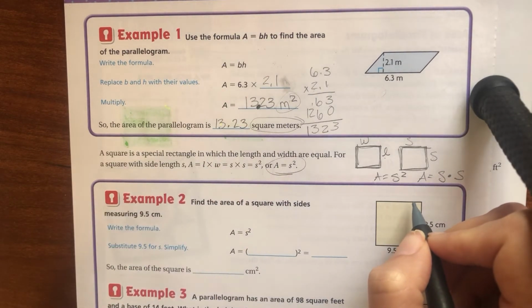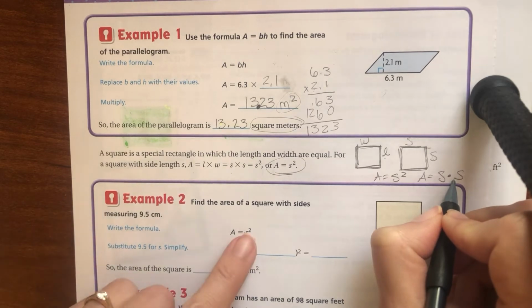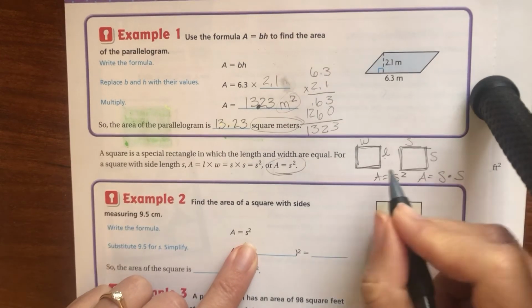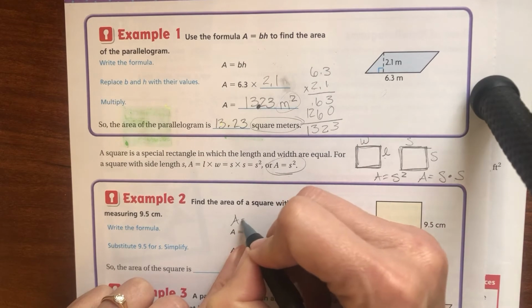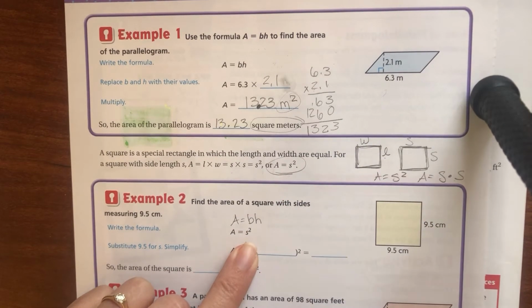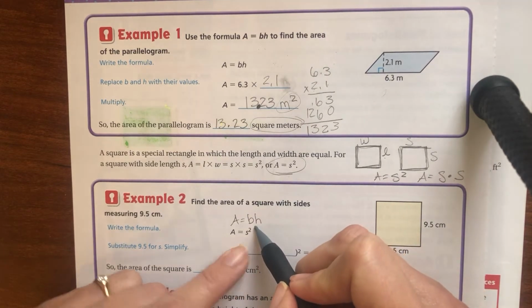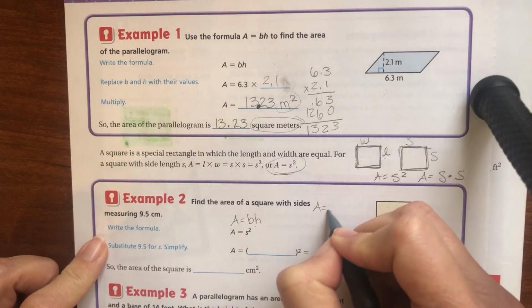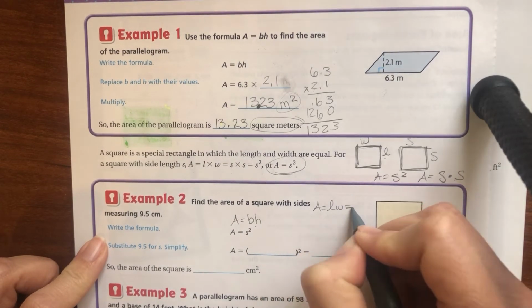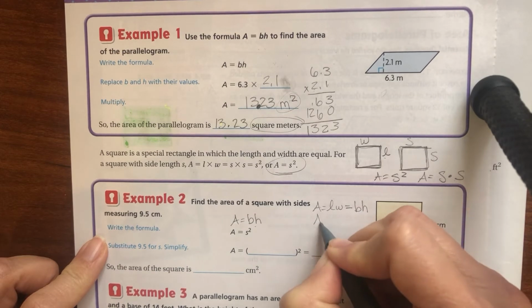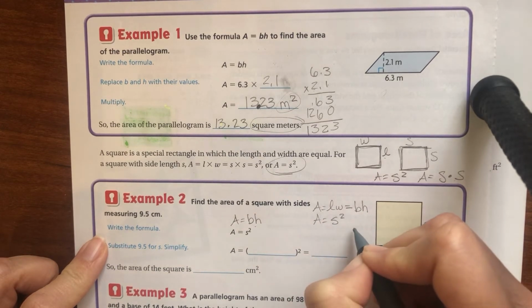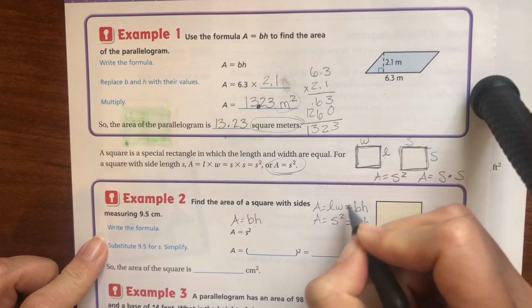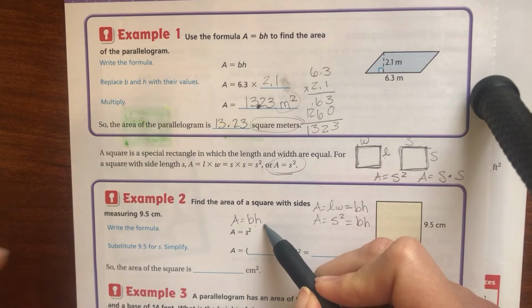Now, you don't actually have to do this. They are going to throw it at you right here. But this is the exact same thing as area equals base times height. So you can always default to area equals base times height. Whenever you see area equals length times width, that equals base times height. When you see area equals s squared for a square, that's the same as base times height. You really only have to remember this one formula.